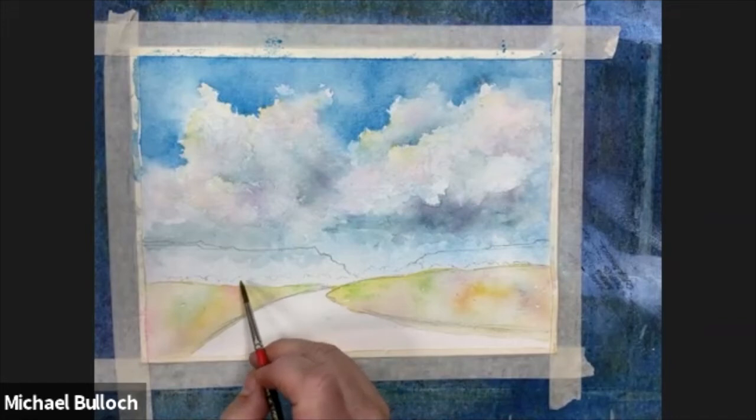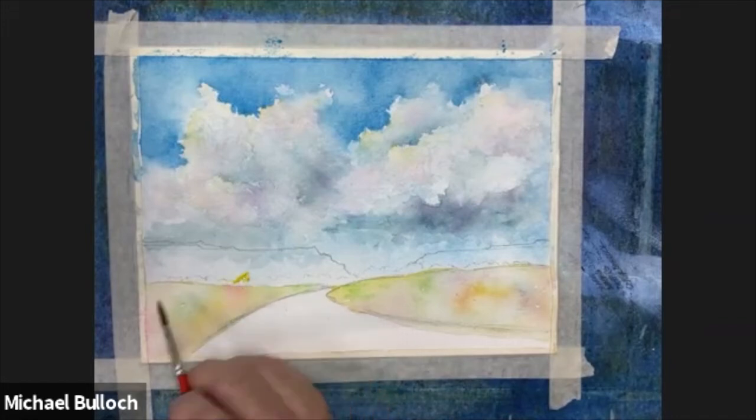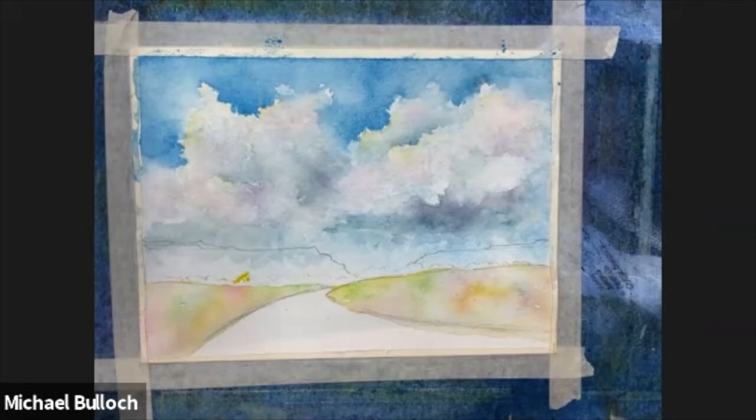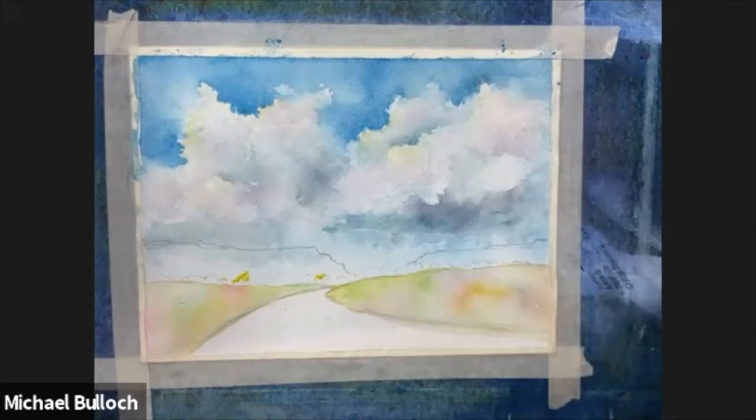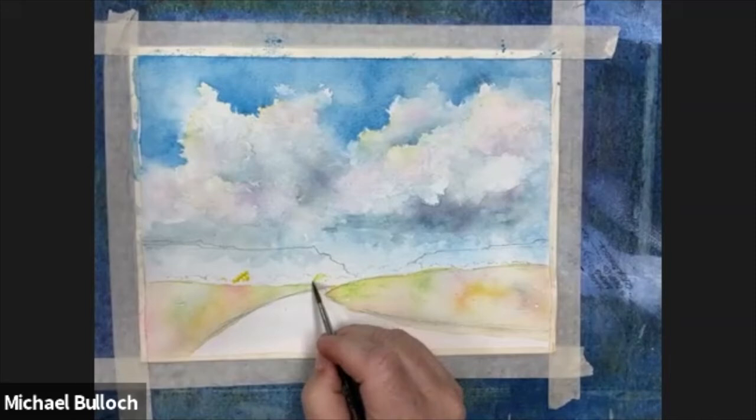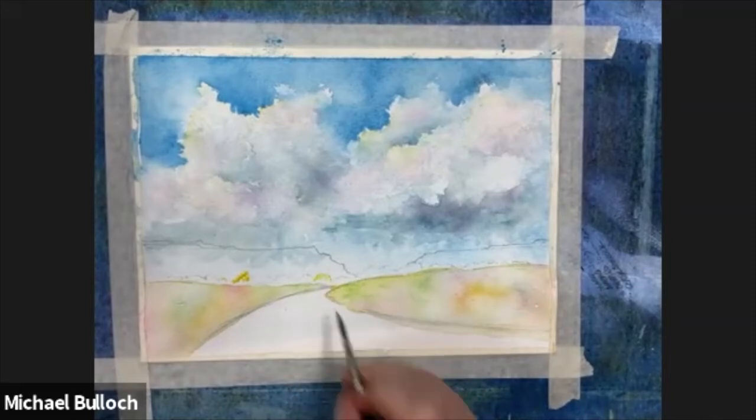So what I'm going to do is come in with this yellow and add a little. I didn't really wash this brush out very well, so it's really more permanent yellow, but that's okay.